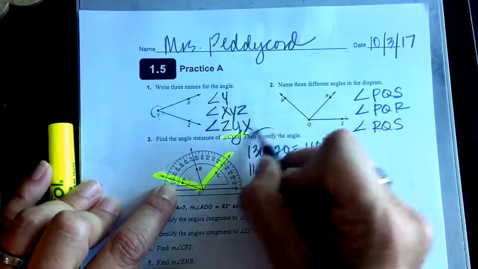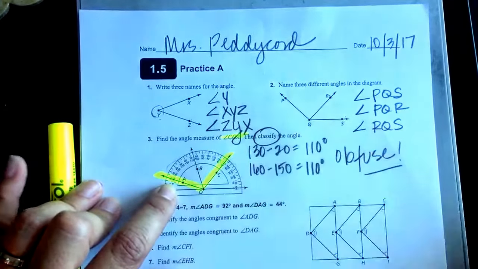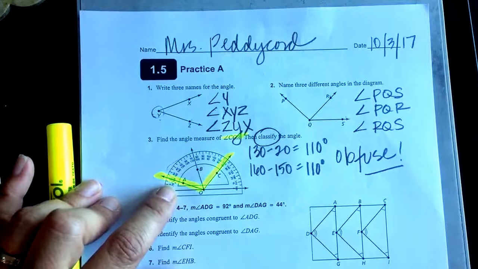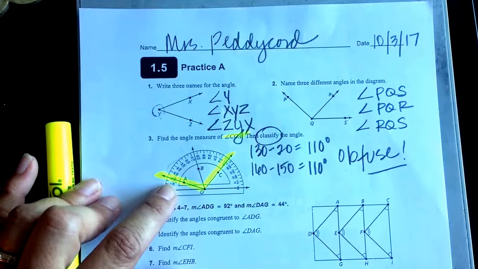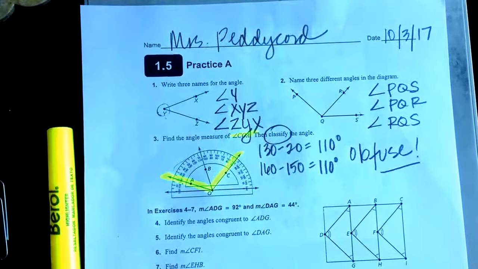And then to classify it, make sure you did that part. You want to make sure that you said that it's obtuse. I hate when I know that you just missed reading directions, and I have to take points off. So make sure that you got the angle measure and that it's obtuse.